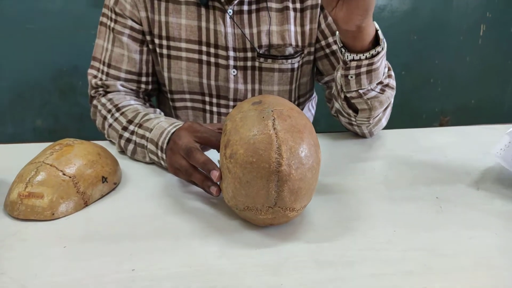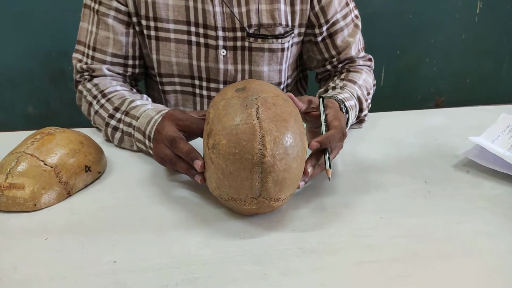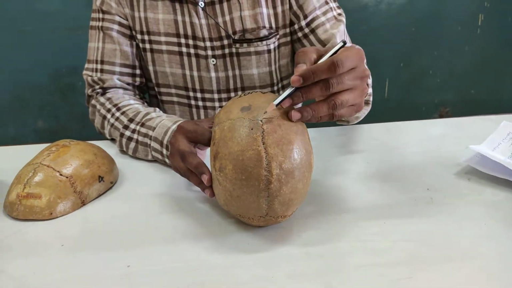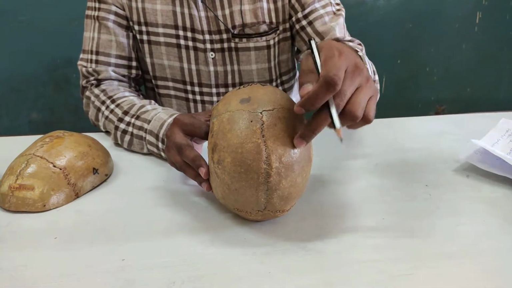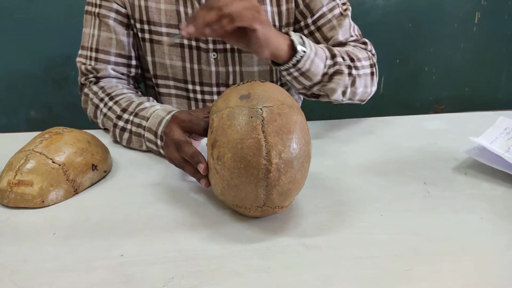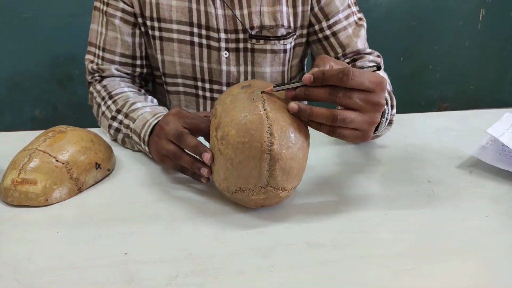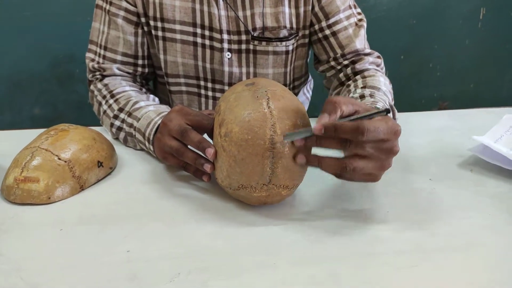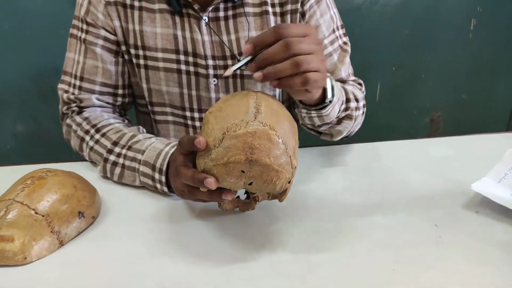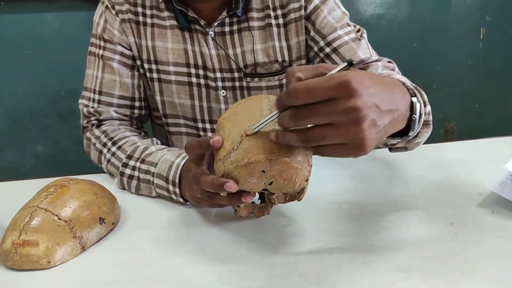And what are sutures? Sutures are joints between cranial bones. The joint between the frontal bone and both parietal bones is known as the coronal suture. This is the coronal suture. The joint between the 2 parietal bones is known as the sagittal suture. This is the sagittal suture. And the suture between the 2 parietal bones and the occipital bone is known as the lambdoid suture. This is the lambdoid suture.